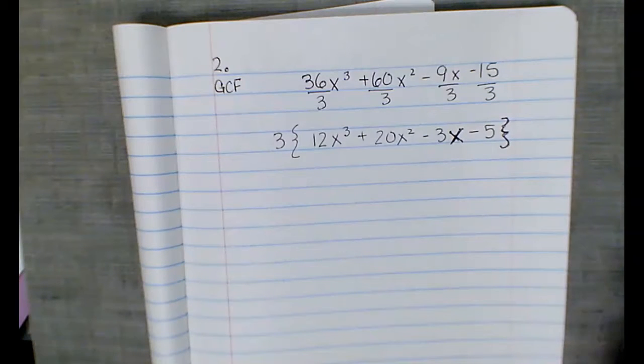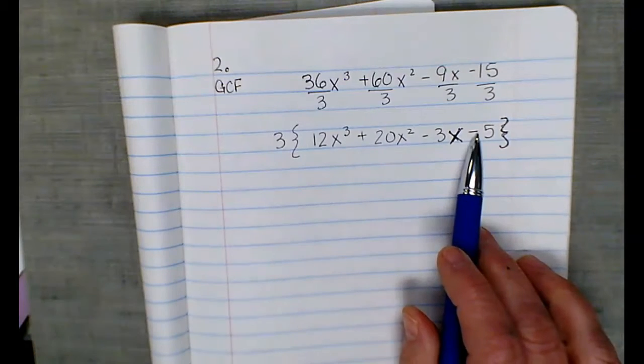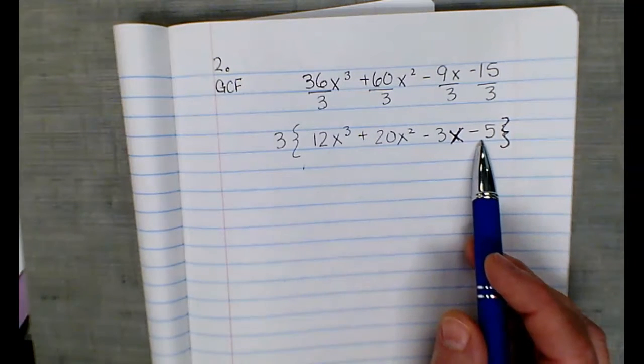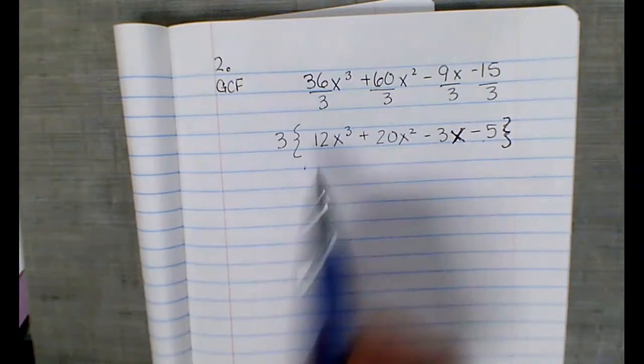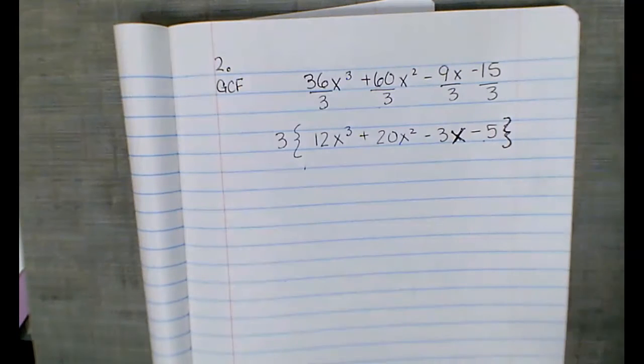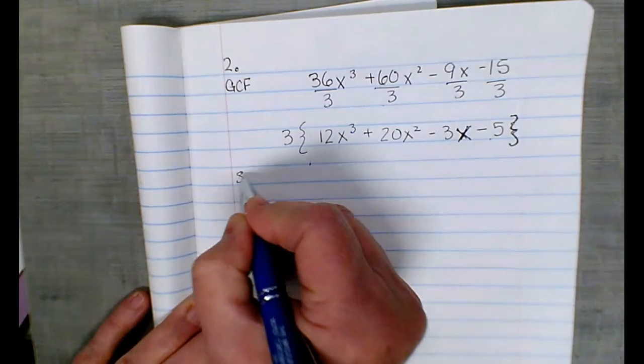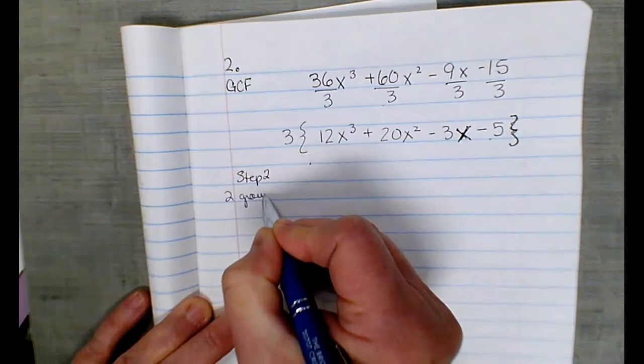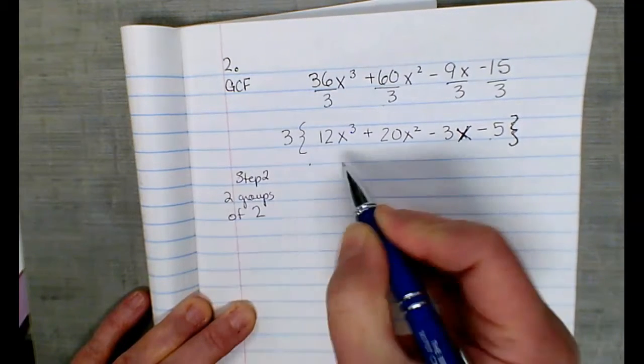Okay, now stop right there. Did I get the GCF? Look at this that's left. Is there another GCF that could come out? I mean, technically, it's not possible to have another GCF, but if you didn't get the biggest GCF, you check right there, and if there's something else that will come out, that wasn't the GCF. But anyway, it will not factor anymore. Okay, so then step 2 is 2 groups of 2.